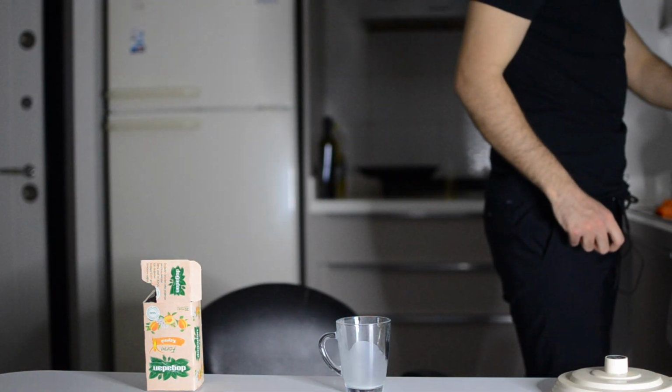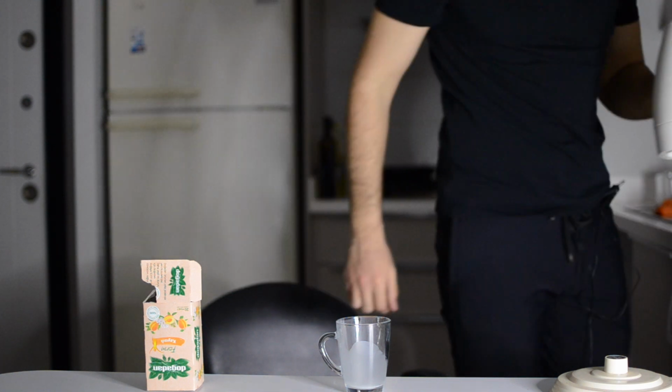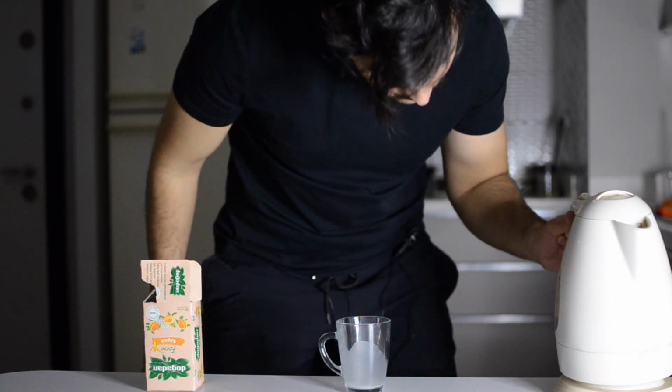So let's do it synchronously. First, I boil the water, which means I will need some water. And we wait. The water is ready. Now the second step is to wash the cup. So now I'm gonna wash it and come back.